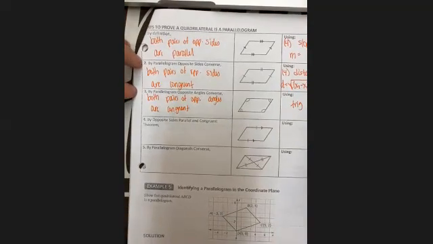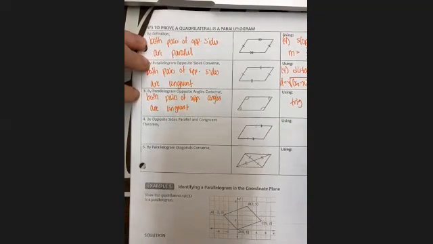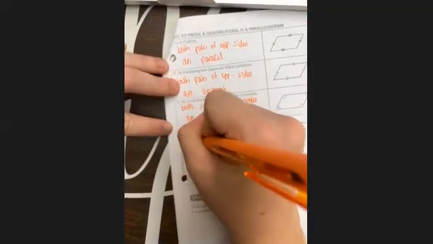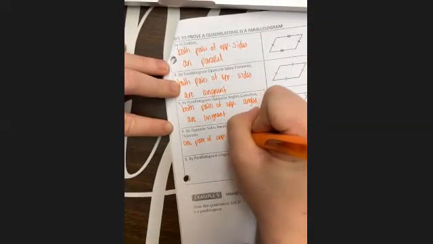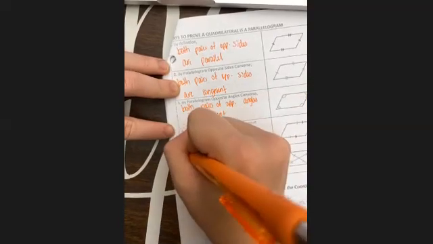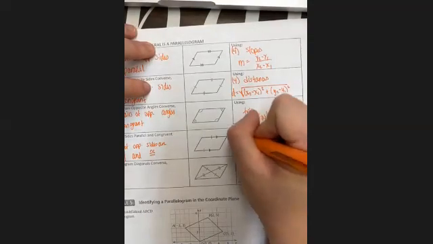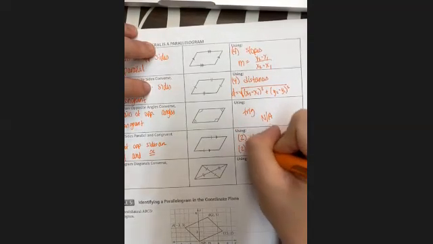Number 4 is by the opposite sides parallel and congruent theorem. Okay, so in this theorem it says that one pair of opposite sides are both parallel, I'm going to do the abbreviation, and congruent. Okay, so for that one we would have to do 2 slopes and 2 distances.